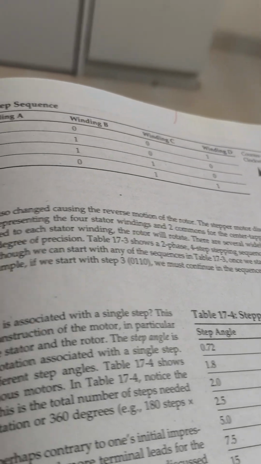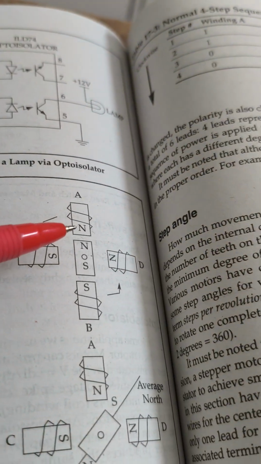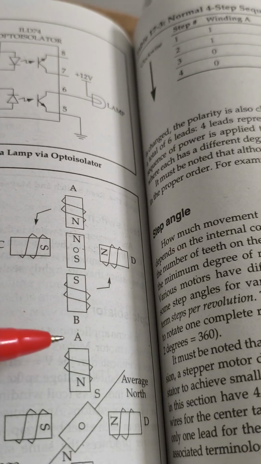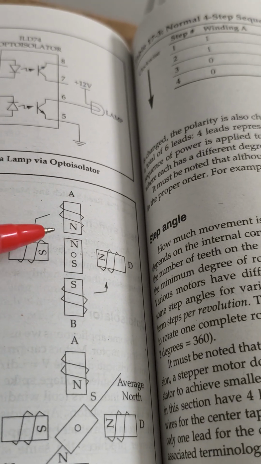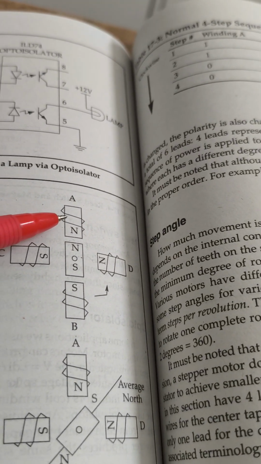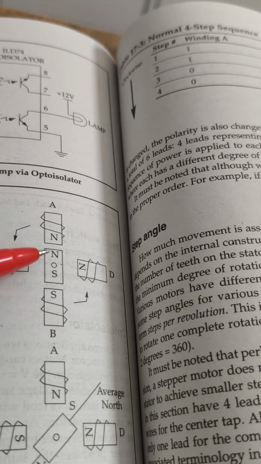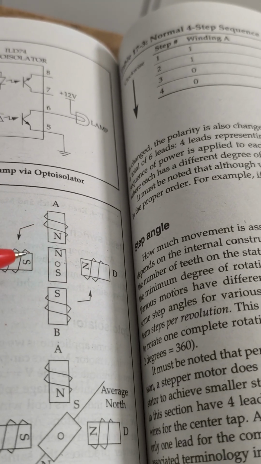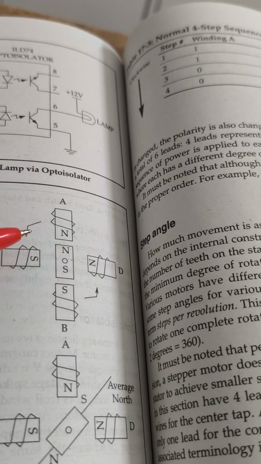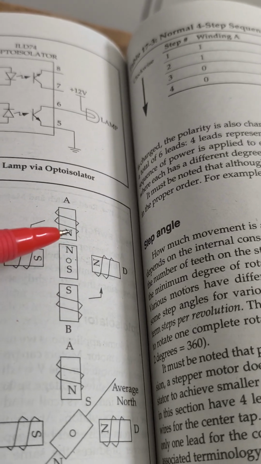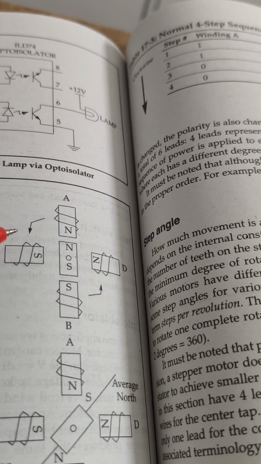At that time what happens? Winding A is given 1 and winding B is also given 1. When we give the input as 1, what happens? The north pole will repel, whereas the south pole will attract. Therefore, the shaft, the rotor, will rotate here.